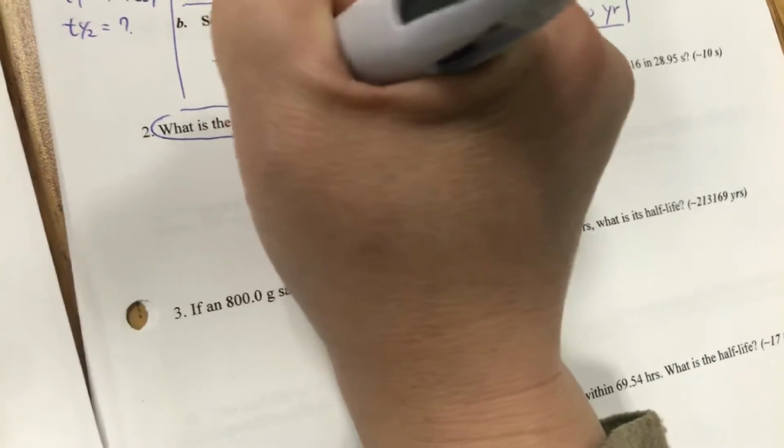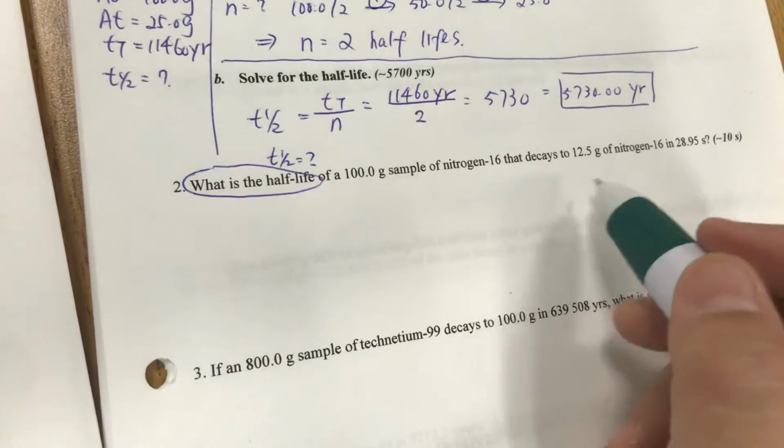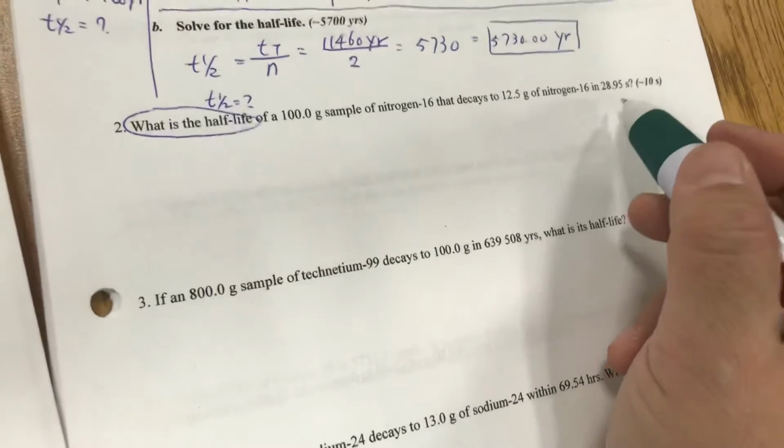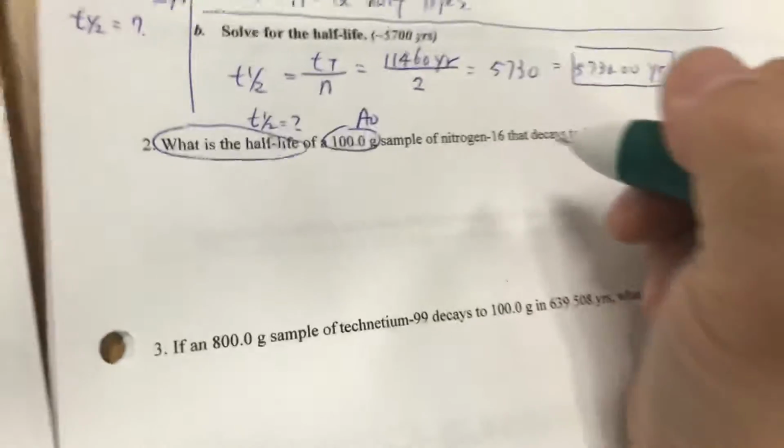Okay, I'm going to do one more. What's the half-life? That means I'm looking for T half equals question mark. 100 gram of sample nitrogen 16 decays to 12.5 gram in 28.95 seconds. So my 100 gram is actually A0, and nitrogen 16 we can ignore.